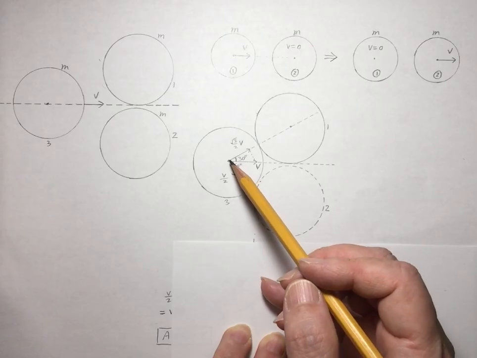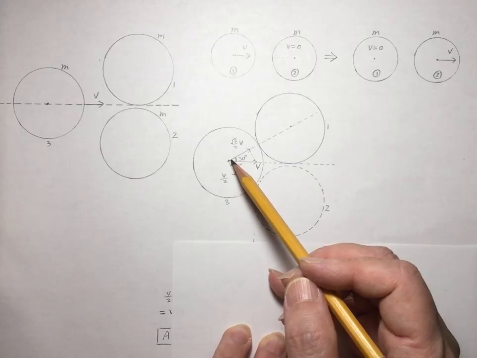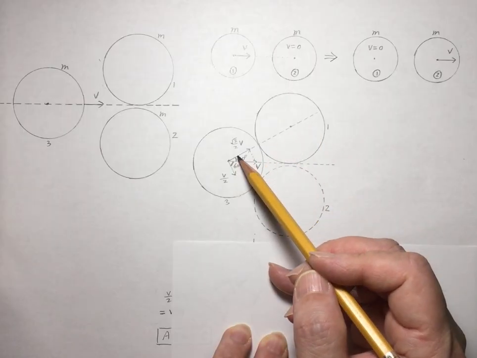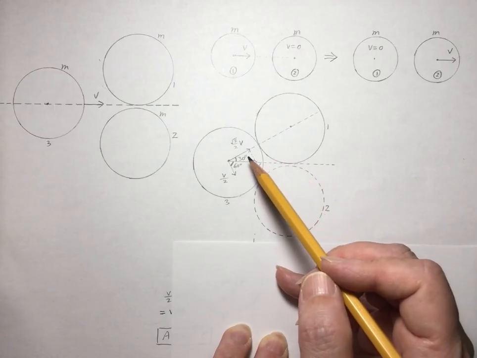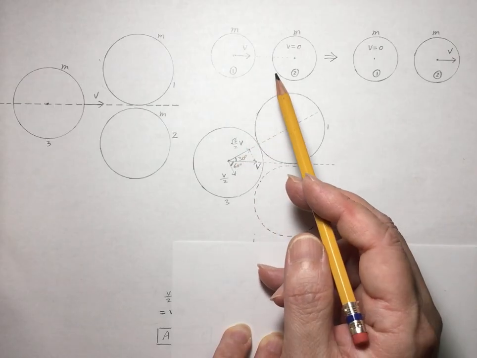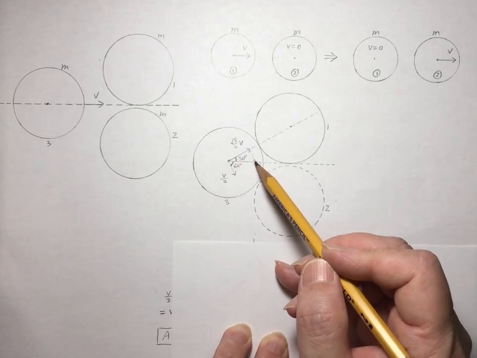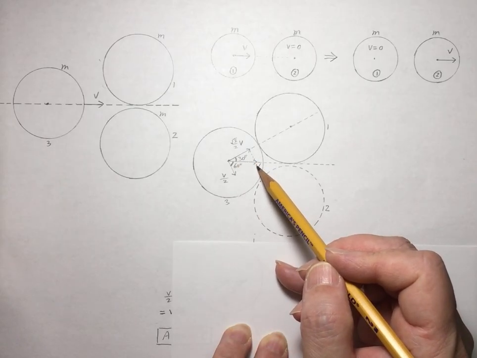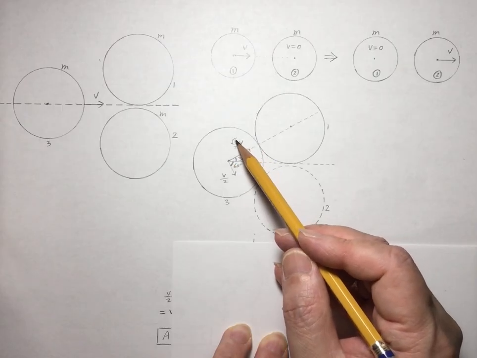As we can see, when they collide, the force is along this direction and forms a 30-degree angle with the horizontal direction. As the tip here suggests, this initial speed v is projected along that direction to be square root of 3 over 2 v.